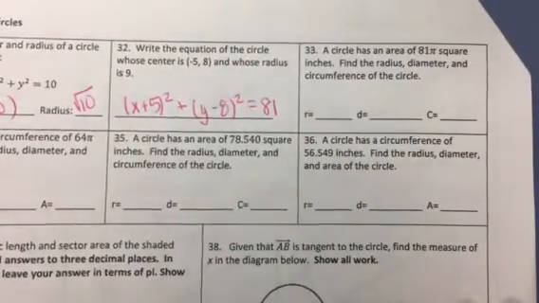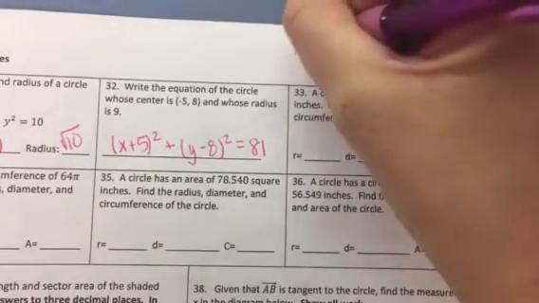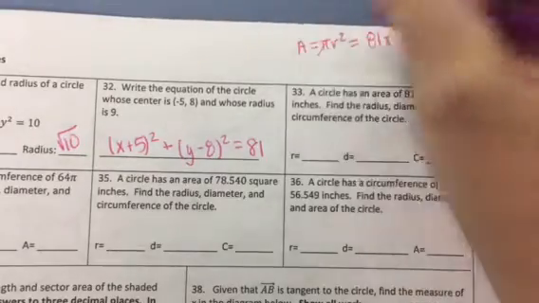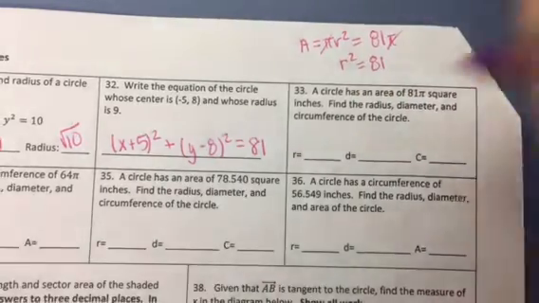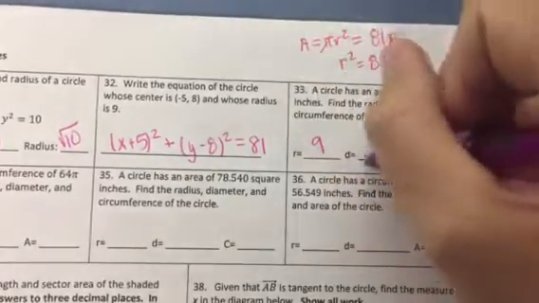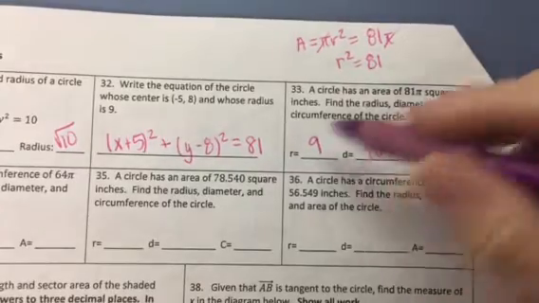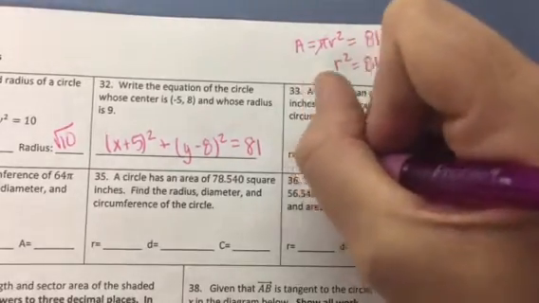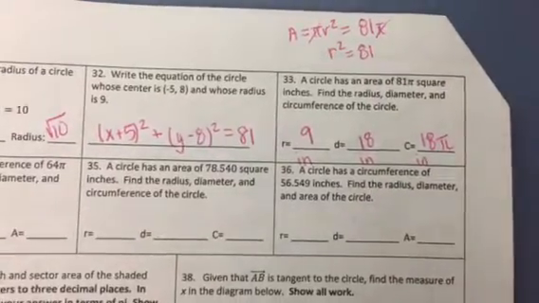33. We're given the area of a circle is 81 pi square inches. We're asked to find the radius, diameter, and circumference. So I'm going to write above this one. If I know area is pi r squared, and I know that's equal to 81 pi, just divide the pi's off both sides. You get the radius squared is 81. When you take the square root, you know the radius must be 9. You know the diameter is twice the radius, so it's 18. And hopefully you know the circumference is pi times diameter, or 2 pi r. Regardless, you should get 18 pi here. We know that the radius is in inches, the diameter is in inches, and the circumference is in inches. Only area is in square inches.